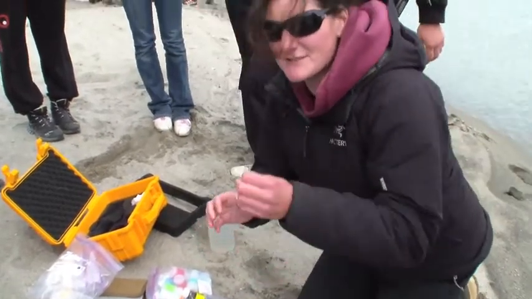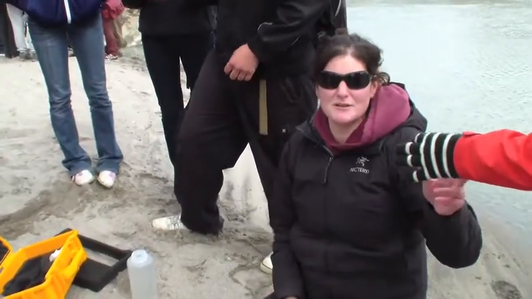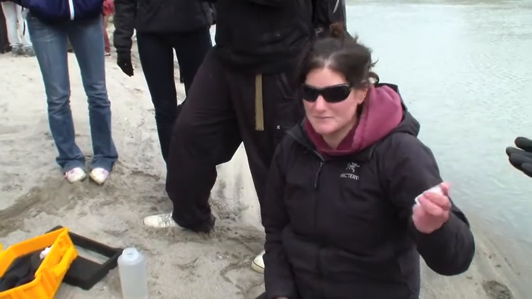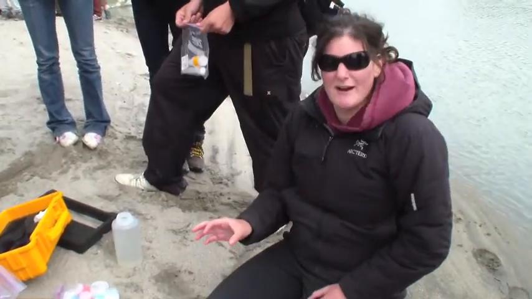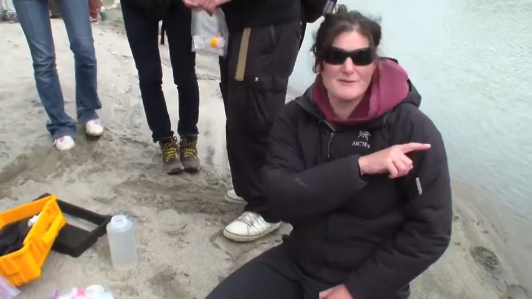Right now we're going to test for the iron in the water, so how much dissolved iron. And why do you do this test? We're trying to figure out how much iron is coming out from under the ice sheet and going into the ocean.